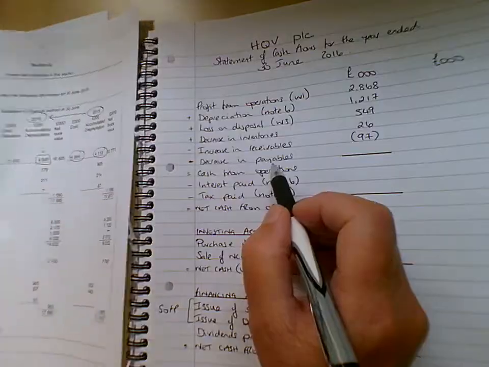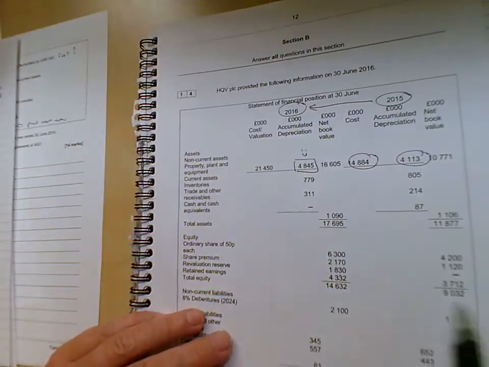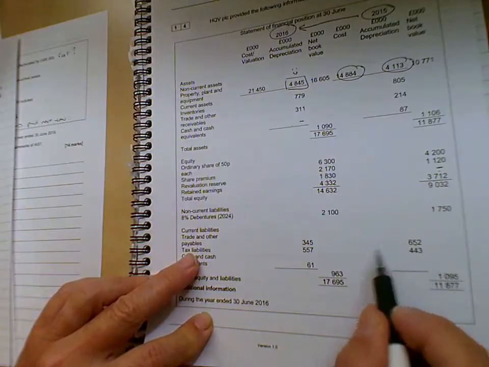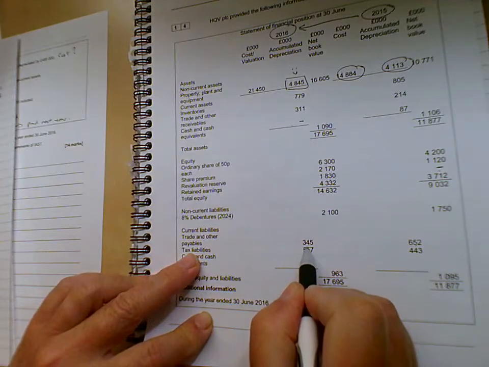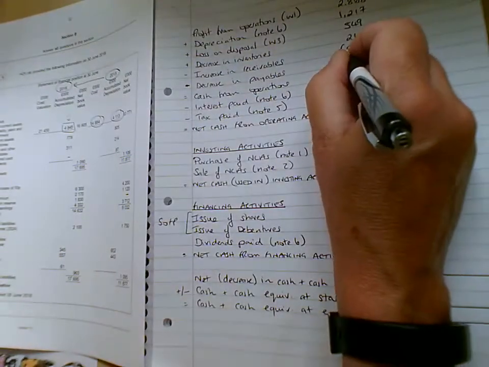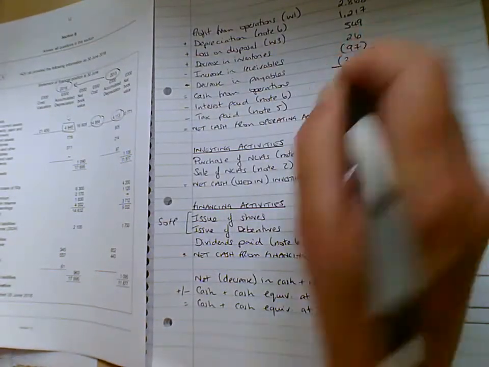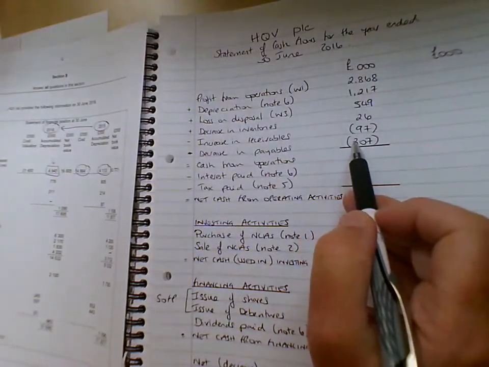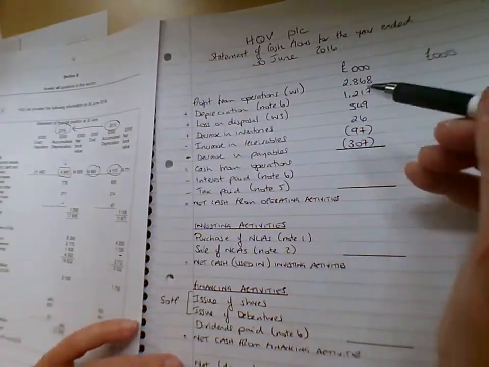And then the trade payables, we've actually decreased those. So that's great for our relationship with our suppliers. So they've gone from 652 to 345, which is a decrease of 307. But we're going to take that away because we've used that money, we've paid that to our suppliers, therefore we've reduced the amount of cash that we've got available.